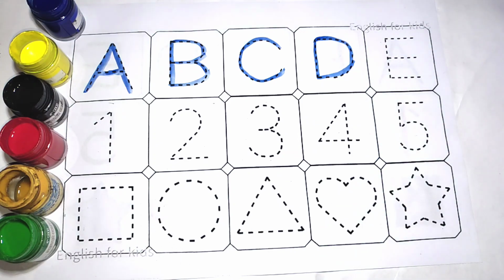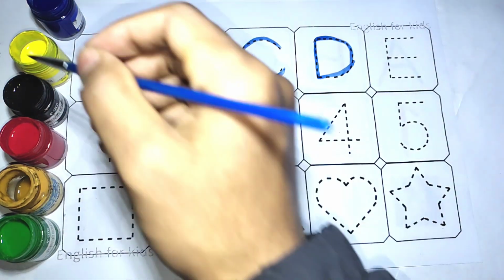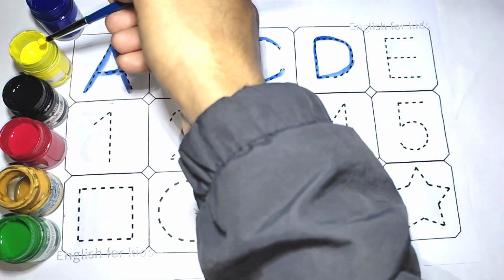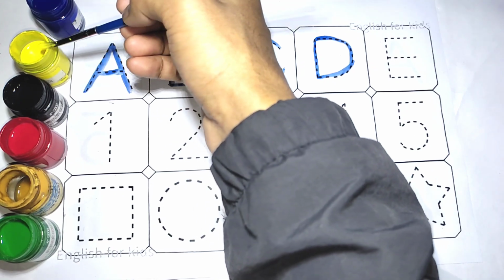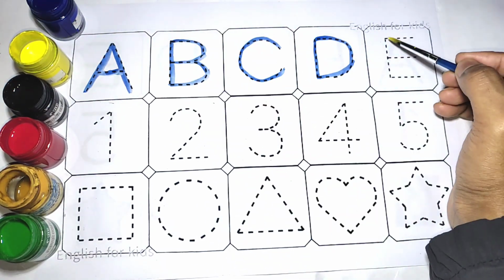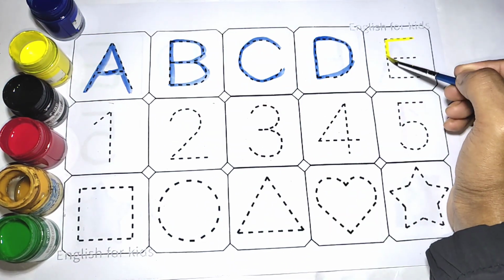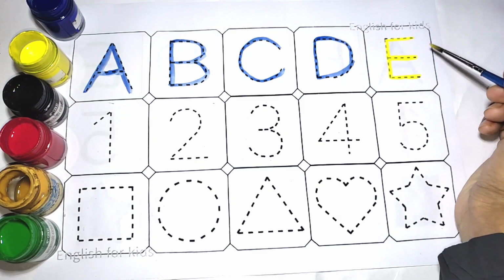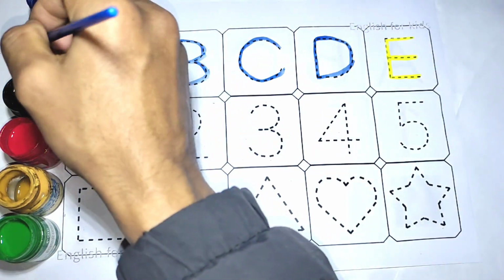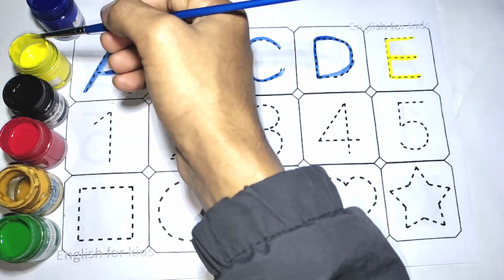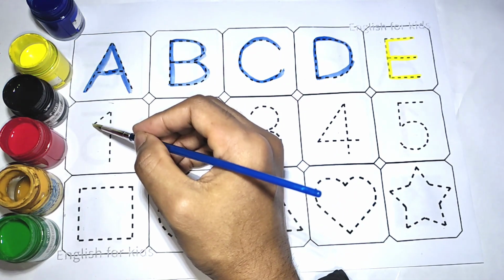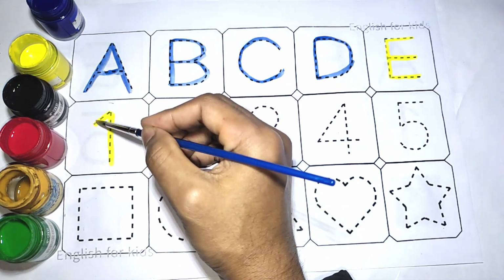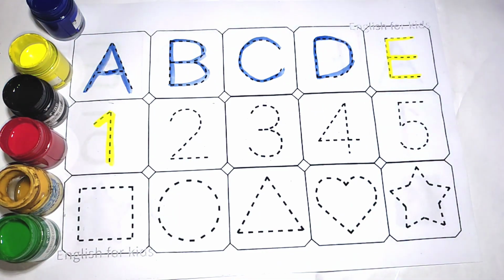Kids, now we use yellow color. E for egg. The next one is numbers. Now we draw numbers. First we draw the number of 1.